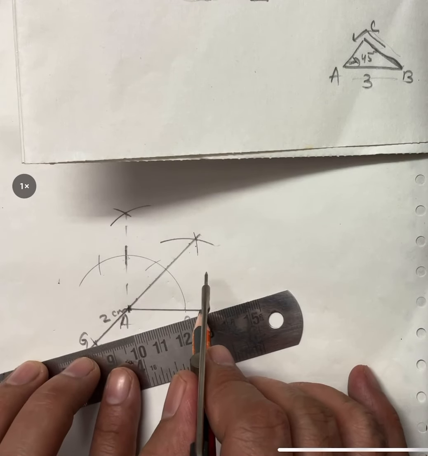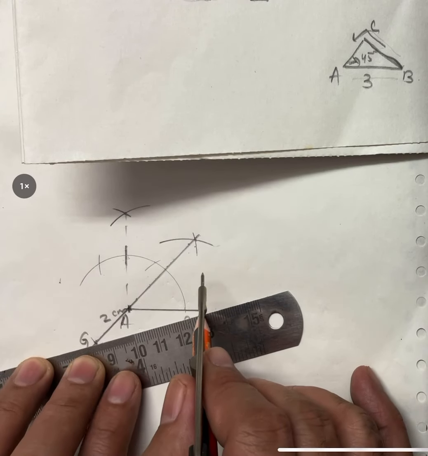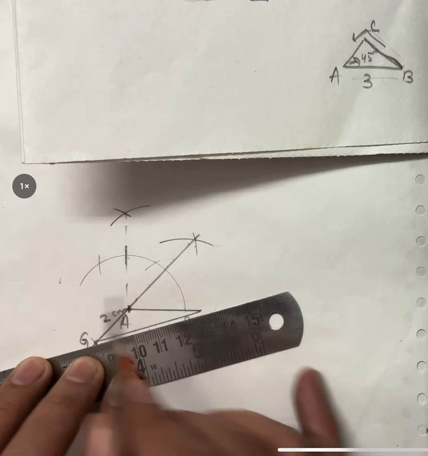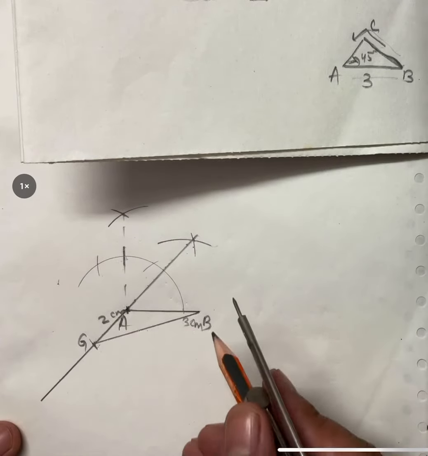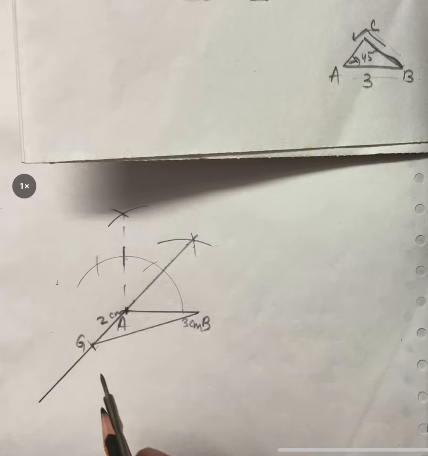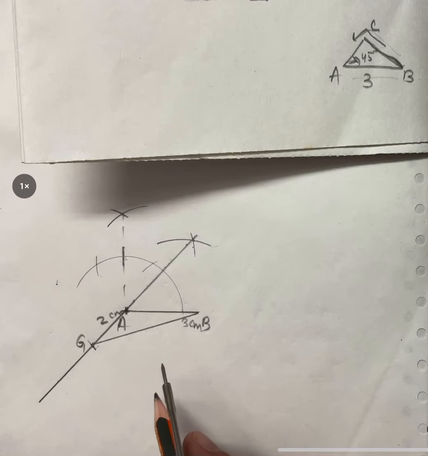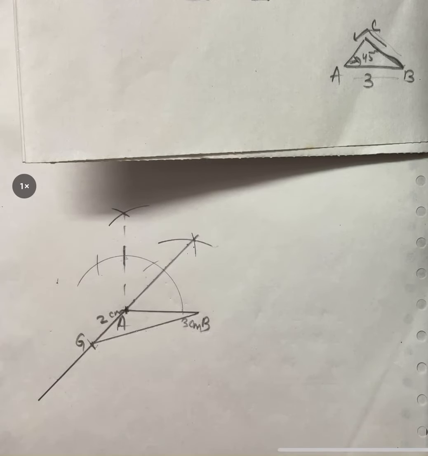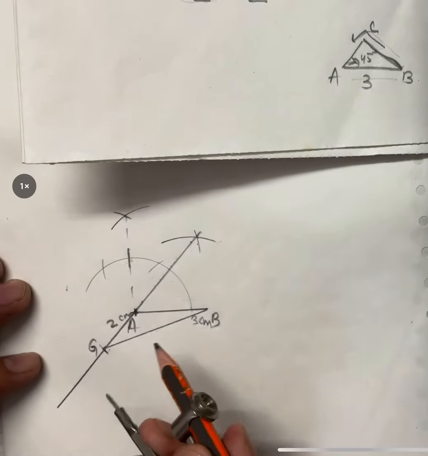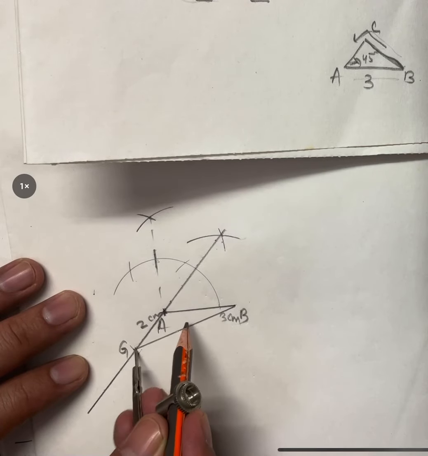In all the questions, this kind of a situation is common. GB has been joined. And what do we do now? We make the perpendicular bisector of GB. So let's see. Take more than half.